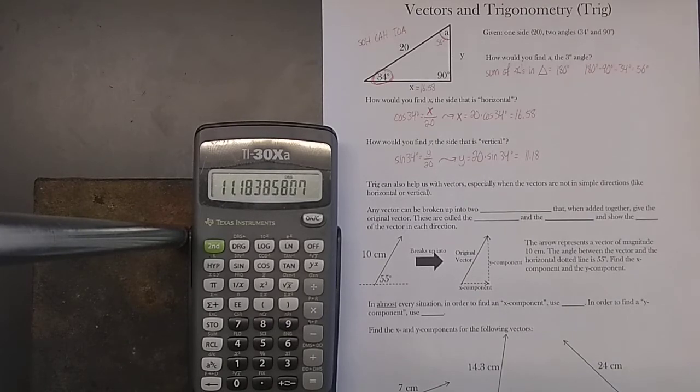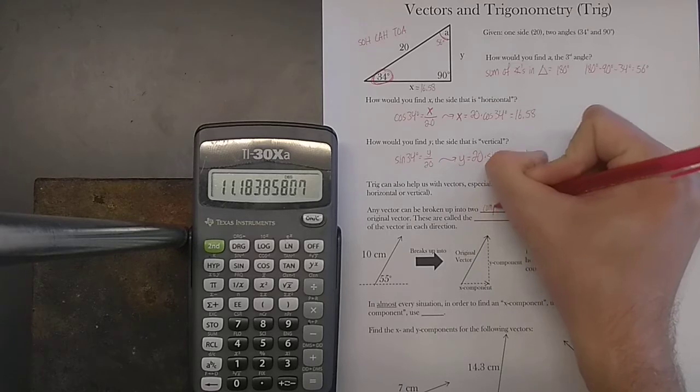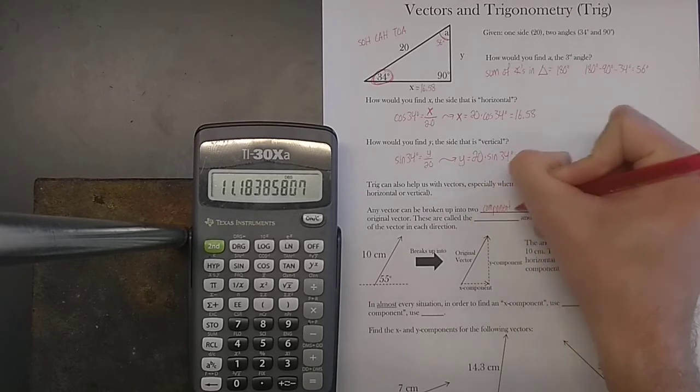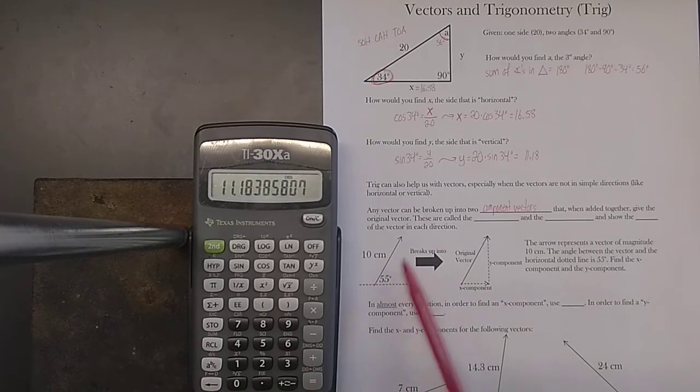Now, okay, great math review. What the heck does this have to do with vectors? We can use this when we look at vectors because we know that any vector can be broken up into two component vectors. Maybe we don't know that, but you should be able to realize that. You can draw any vector, and you can break that vector up into what we call components.